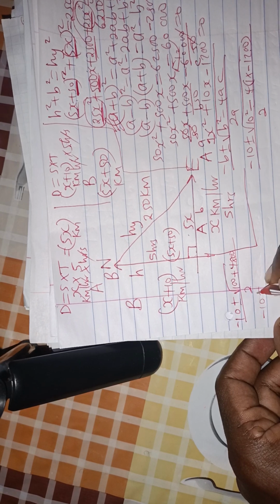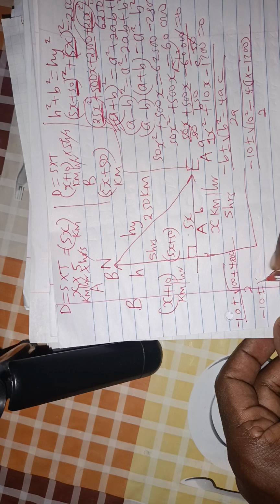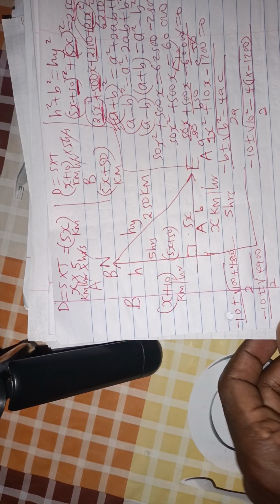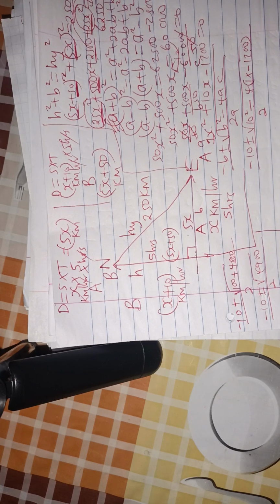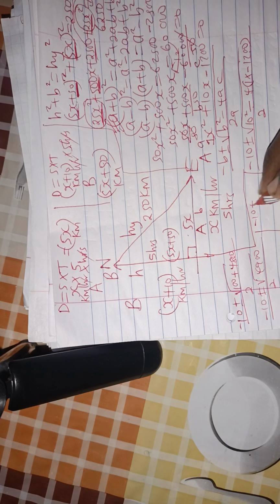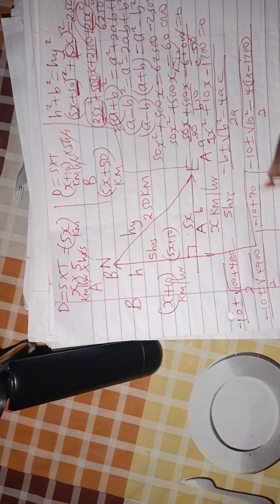So minus 10 plus or minus square root of 4900, over 2. Then this will be now minus 10 plus 70 over 2.